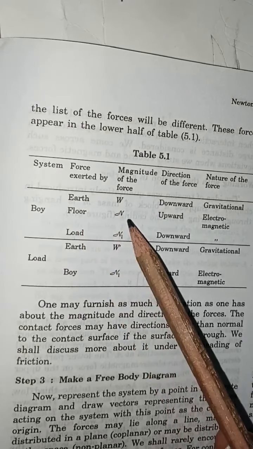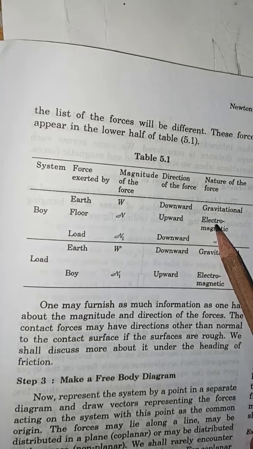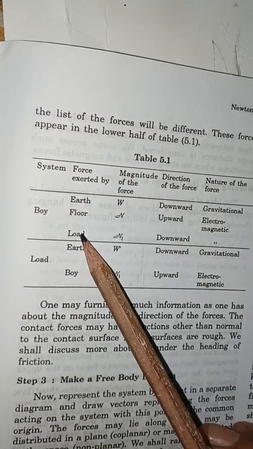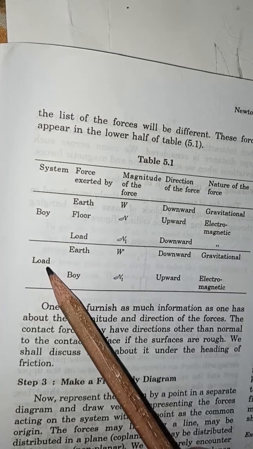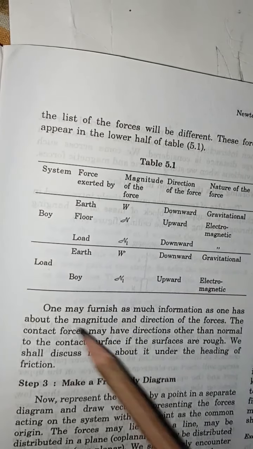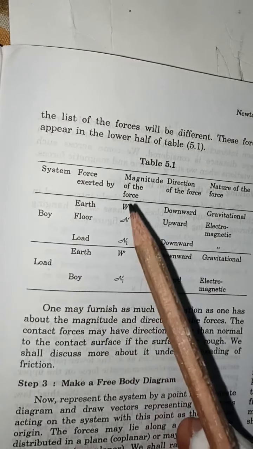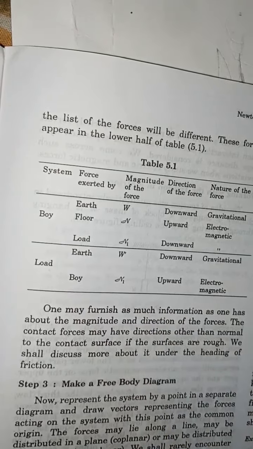And the floor is applying normal force, which is upward. That is called electromagnetic force. The load is also downward. But the load is experiencing only two forces. Earth is applying downward force and the boy is applying upward force on this load. So these are the total forces experienced by the load as well as the boy.